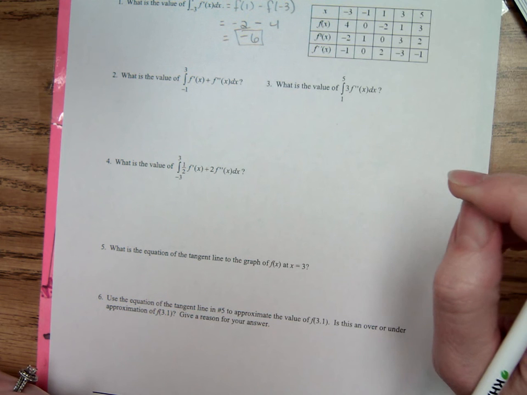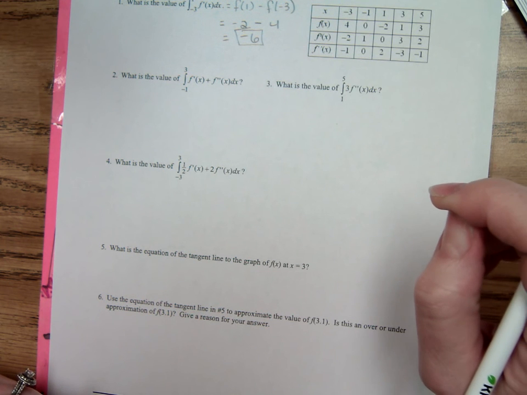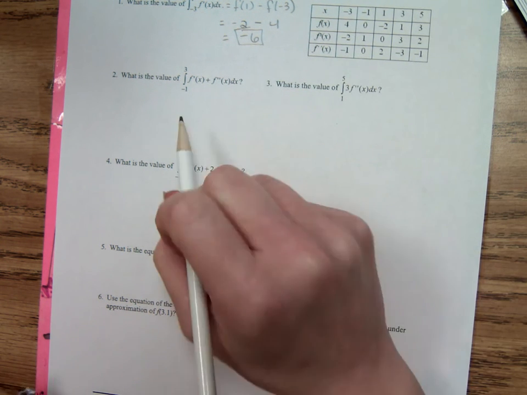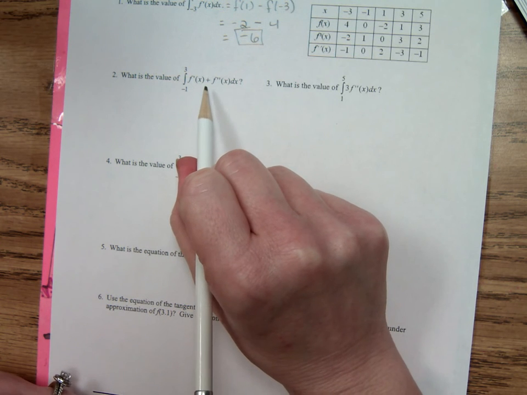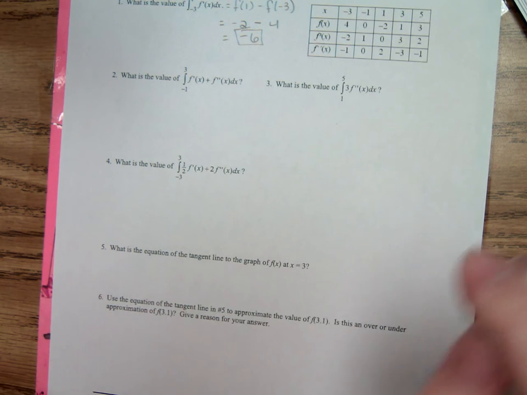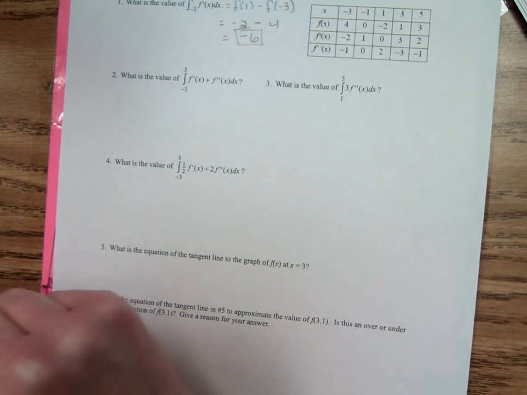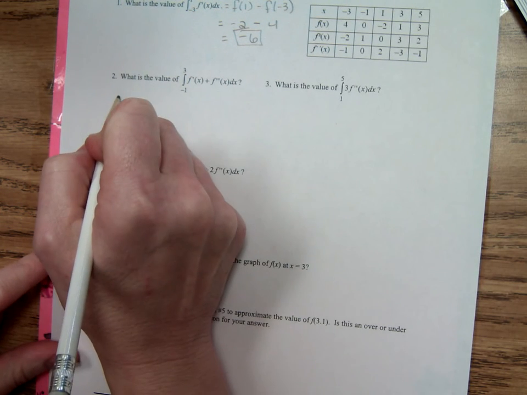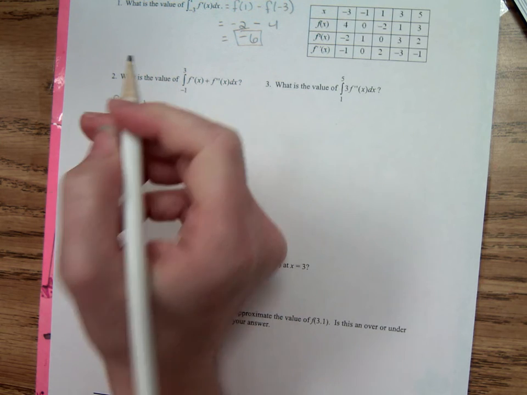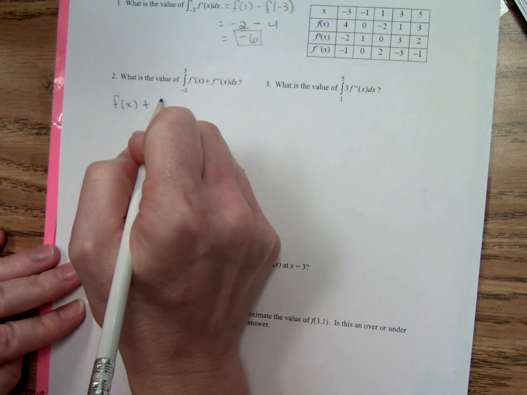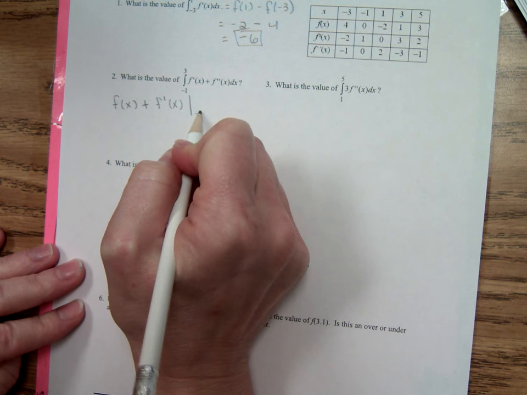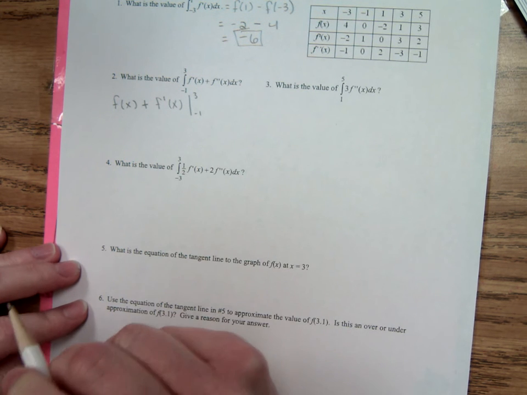Alright, so number 2. What's the value of the integral from -1 to 3 of f prime of x plus f double prime of x dx? Alright, so this one's going to look like basically f of x plus, that's f, so that would be f prime of x from -1 to 3.